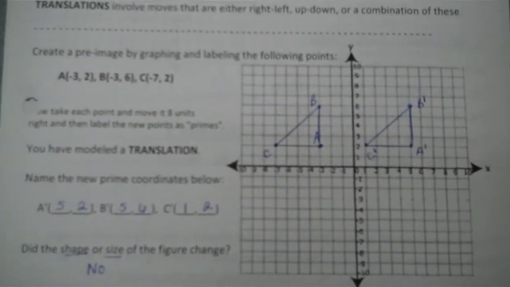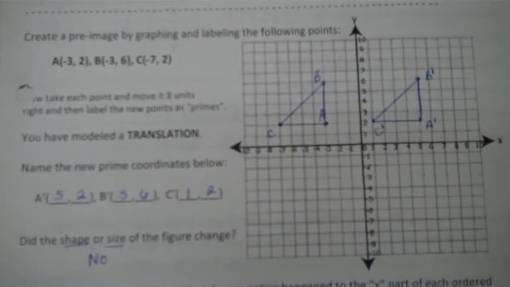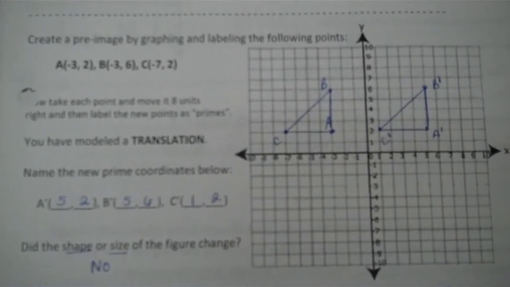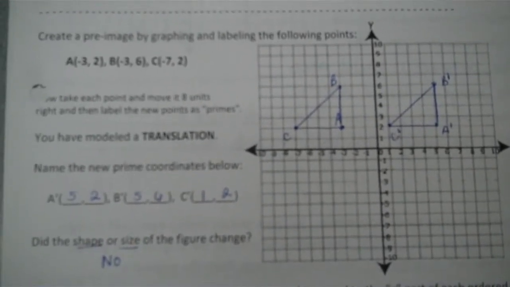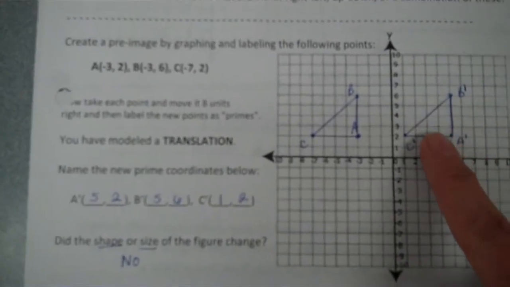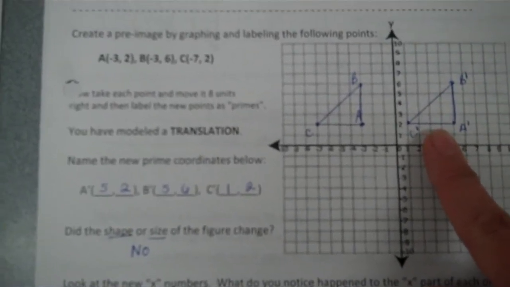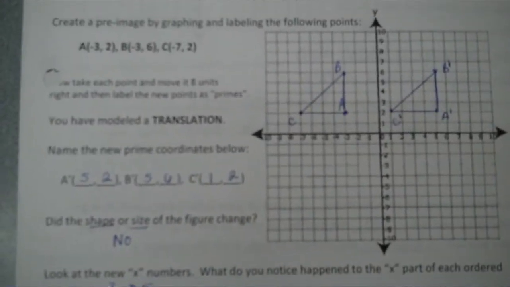Okay, so this is what you should have. Here we have two triangles drawn. Notice that the second triangle is labeled A prime, B prime, C prime, and the prime is those little tick marks next to the A, B, and C. So here is where you have your prime shape. That's where it moved to. It started here and moved this way. All right.